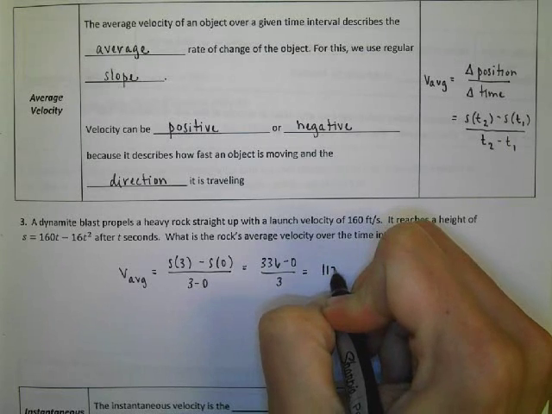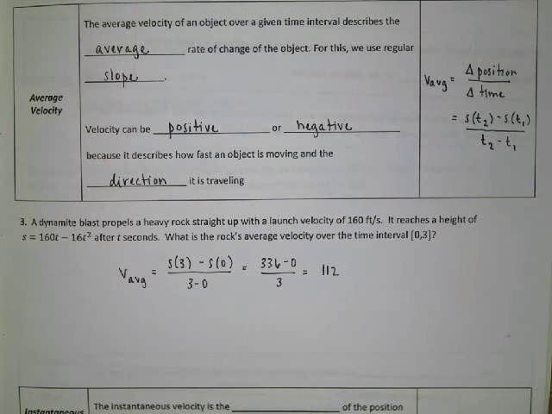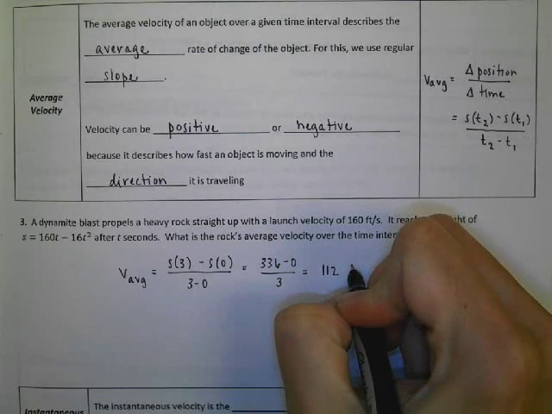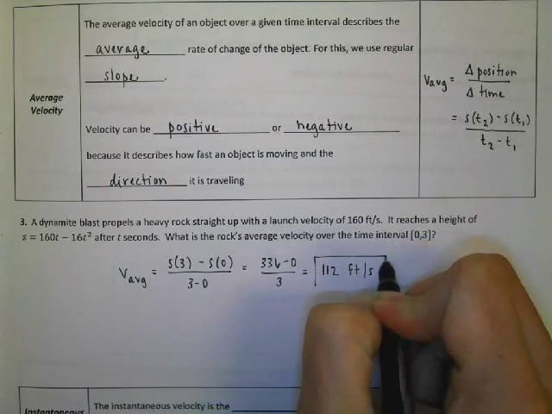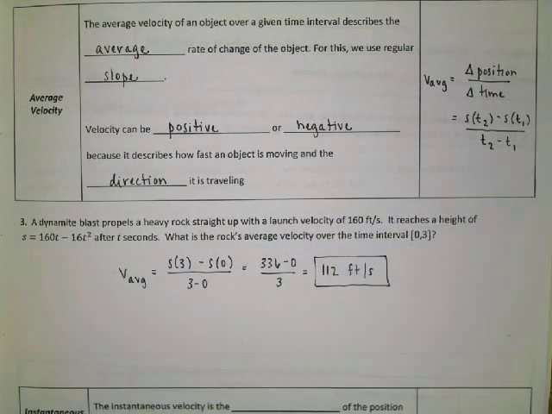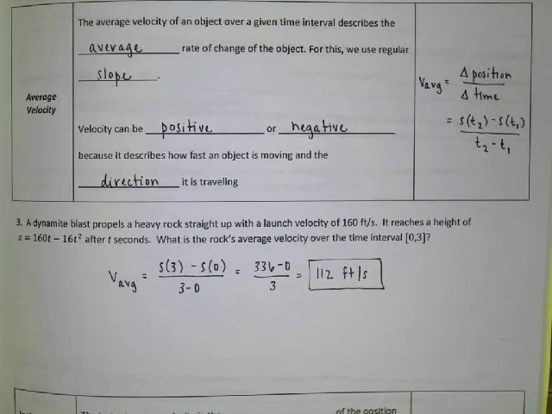So we get 112. And here we have to be careful now. Whenever we have units, we want to make sure we include them in our answers. Since this is a rate, we know our units are going to be feet per second. My position is in feet, and my time is seconds, so my rate is going to be feet per second.